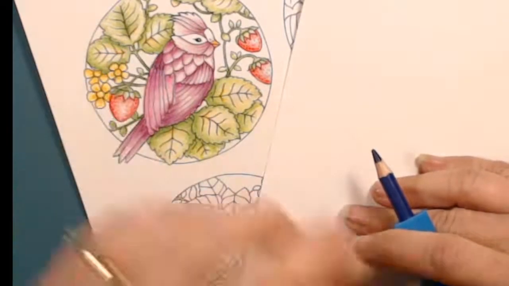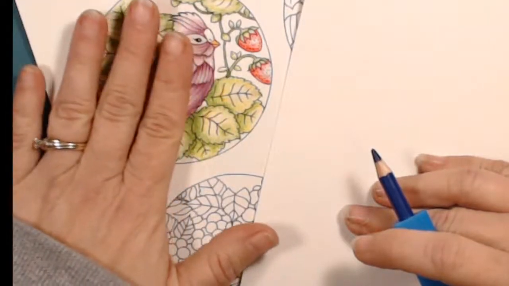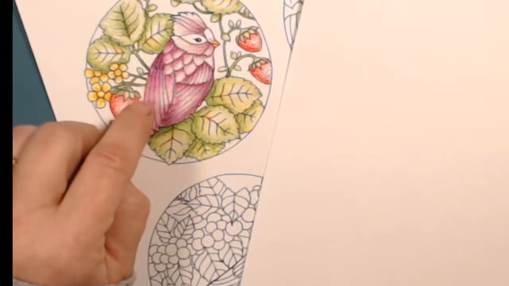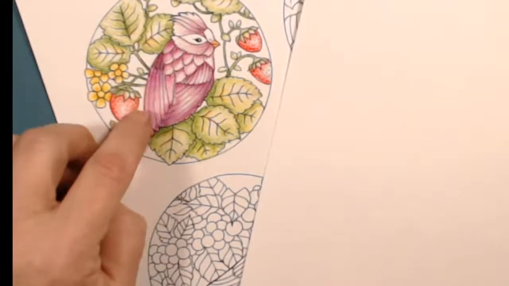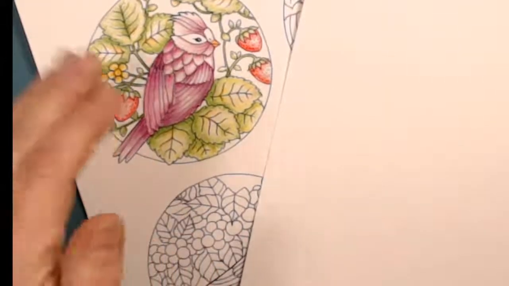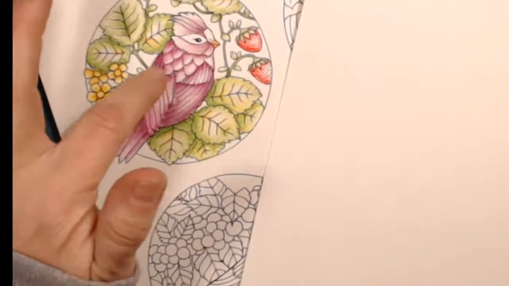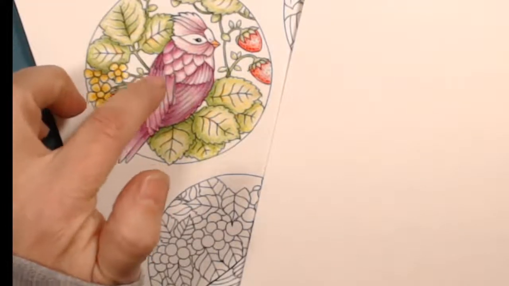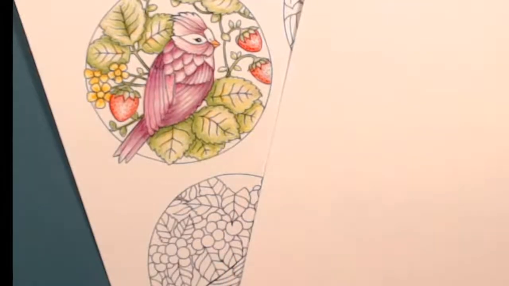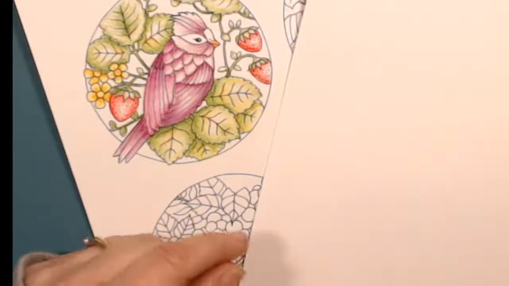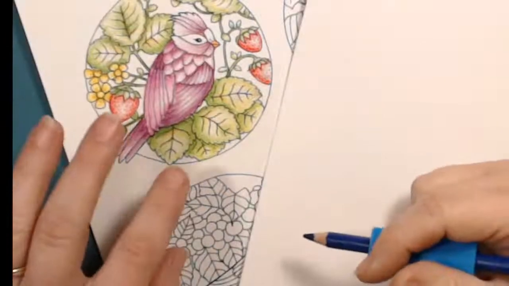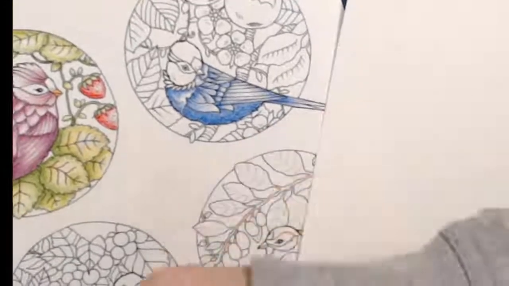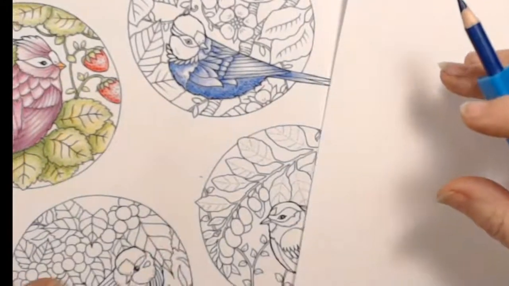And then I waited for it to dry and used a fine tip black marker to put the wings back on, and then just colored over it. And there's a little bit of difference. You can still see a little bit of that red affecting the purple, but it's okay. I'm playing around with this. This is a page that I can print again if I want to, and do it in all different colors. Just kind of play around with it.